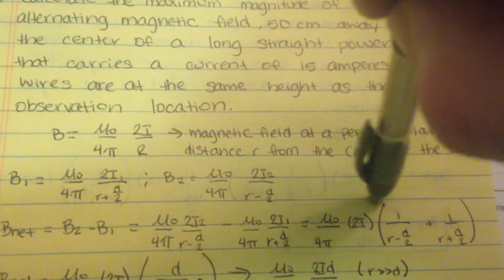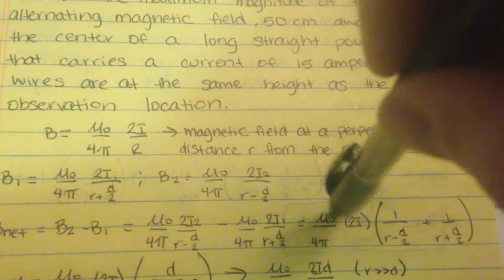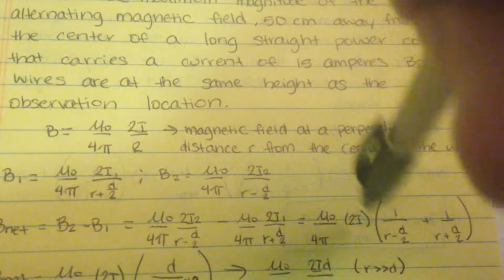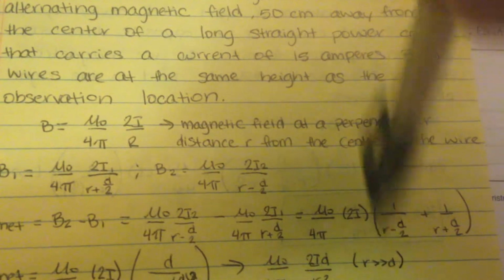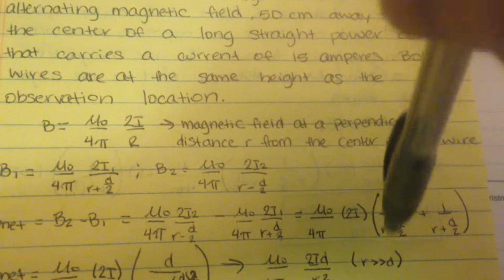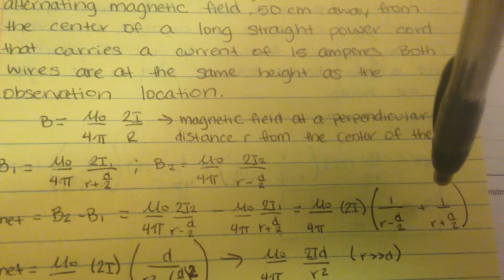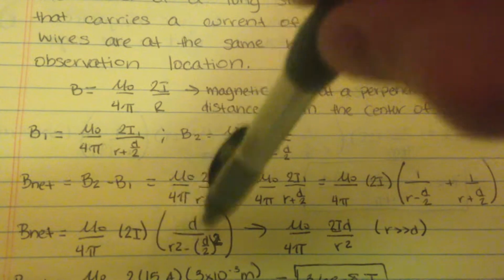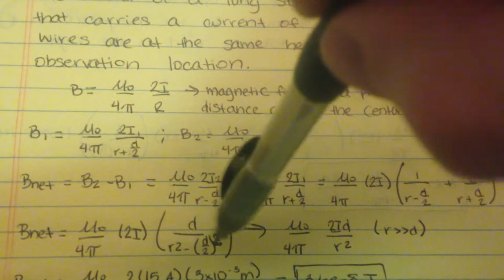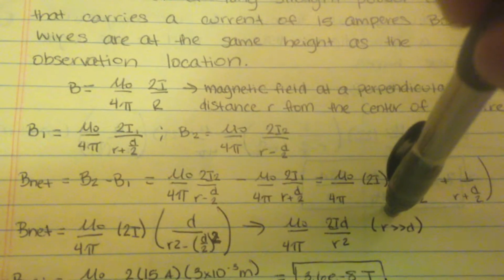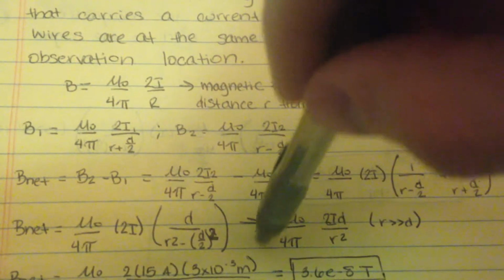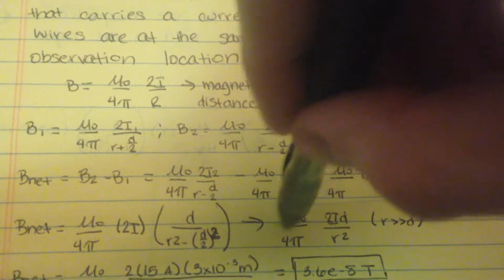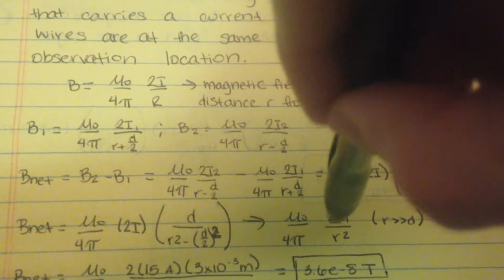Since I1 and I2 are the same in magnitude, they can both come out of the equation, and you can reduce it to mu naught over 4 pi times 2I multiplied by the quantity 1 over r minus d over 2 minus 1 over r plus d over 2. You can reduce this even further to get d over r squared minus d over 2 squared. And since r is so much greater than d, you can cancel out that whole term, and it would just reduce to mu naught over 4 pi times 2Id over r squared.